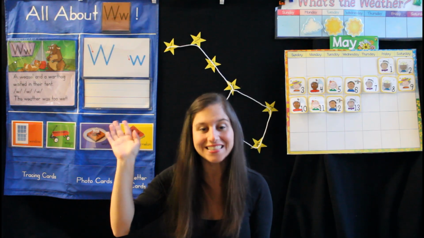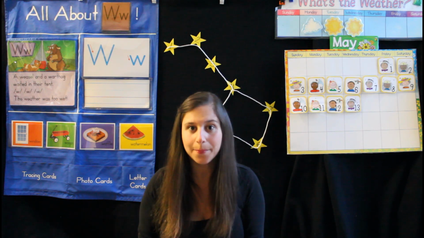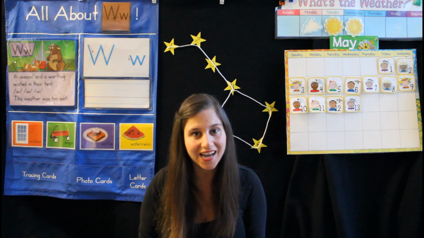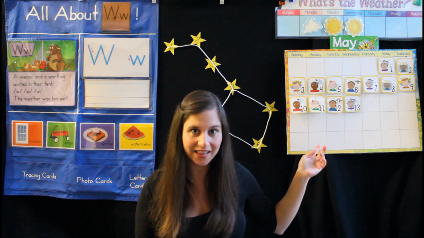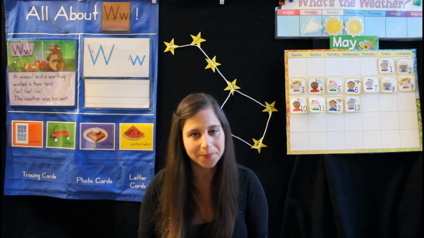Hi friends! Today we're going to continue our discovery of constellations, pictures made from stars in the sky. Let's start with our calendar and then we'll learn about the most famous constellation, the Big Dipper.